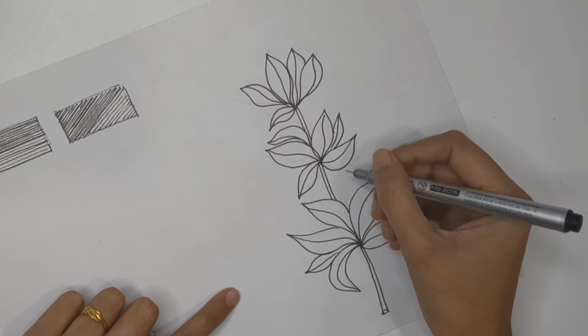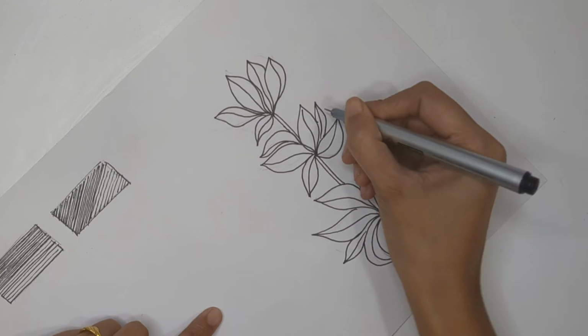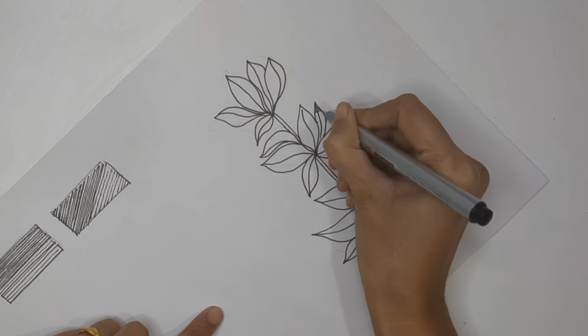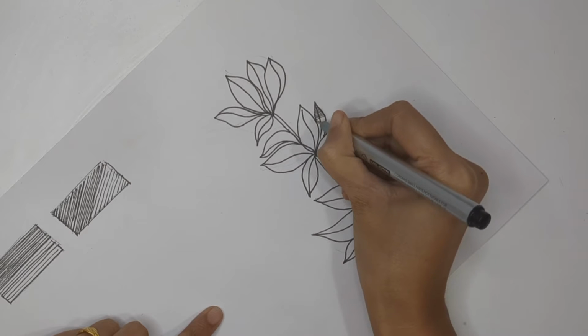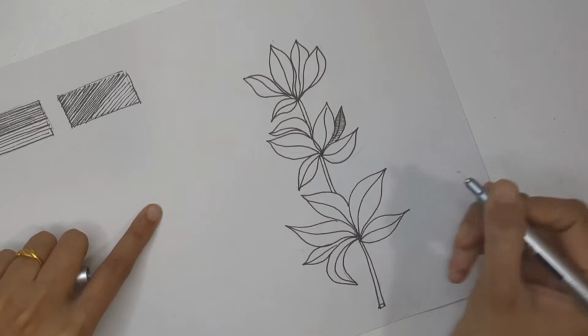So I'm going to hatch all these leaves in a different way, and based on your hatching method you will get different shades in your leaves. Now for example, in the first one I am creating simple lines like this to get some shade into my leaf.